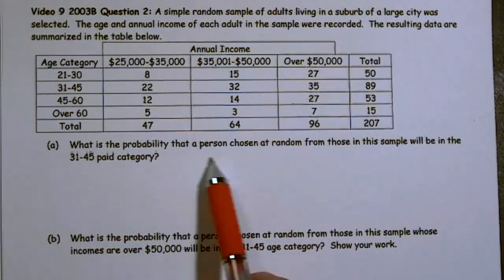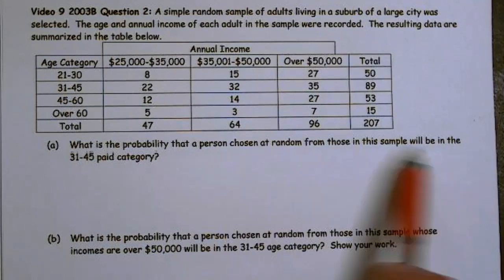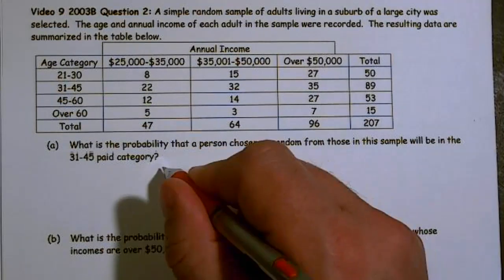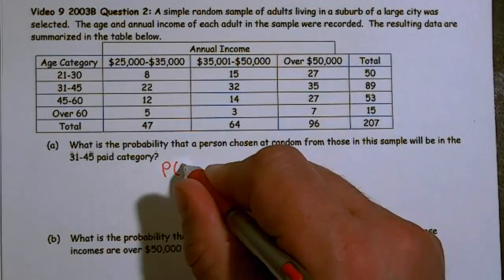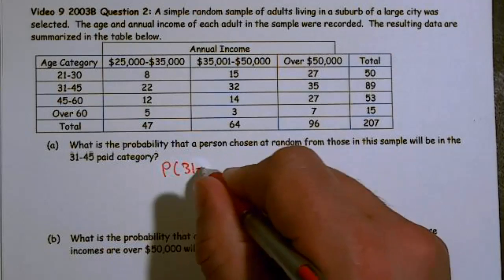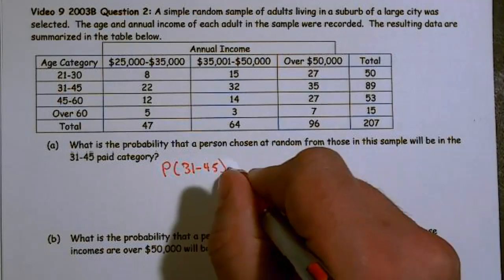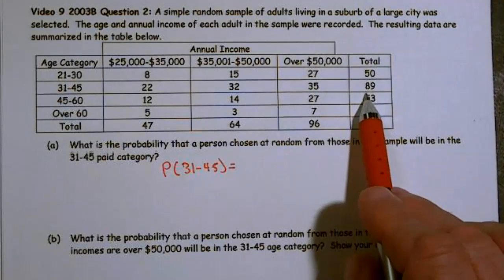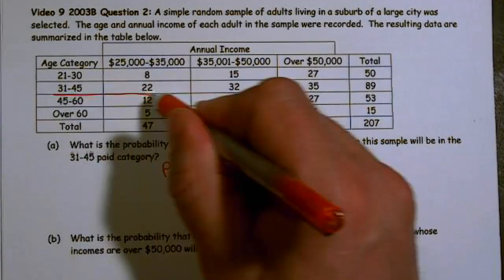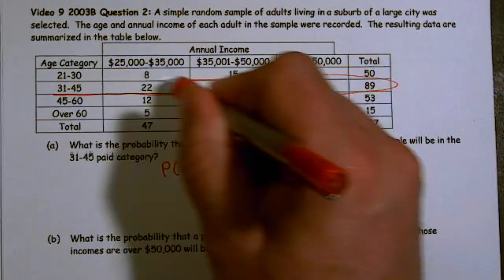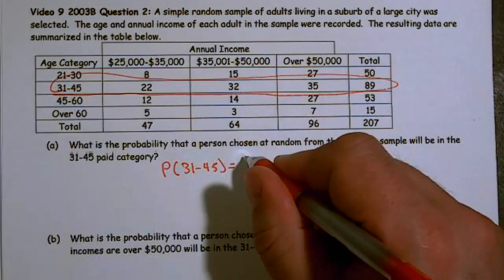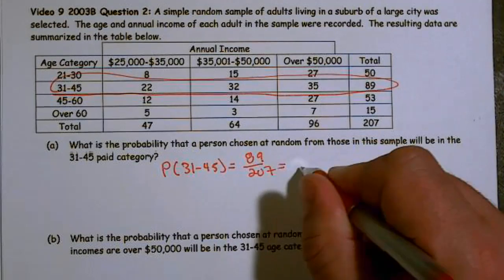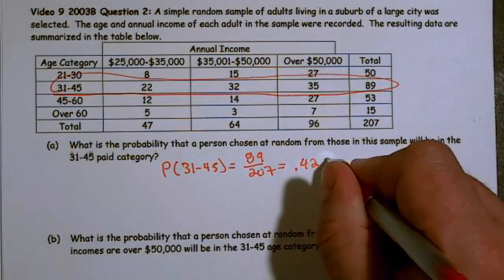What is the probability that a person chosen at random from those in a sample will be in the 31 to 45 age category? So we want the probability of 31 to 45. Well, the probability of 31 to 45 equals 89. I'm just going to go ahead and circle that just because it makes it easier to read. Equals 89 out of 207, which happens to equal 0.4299.